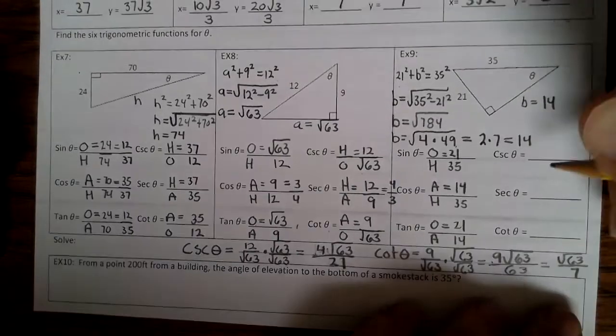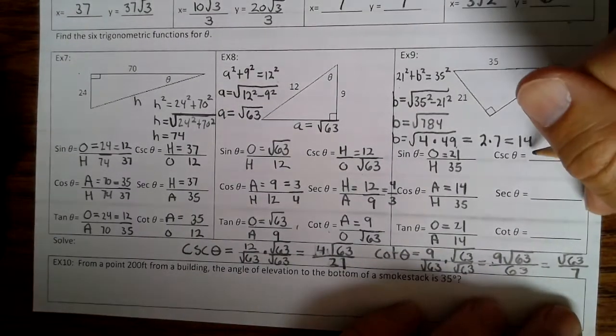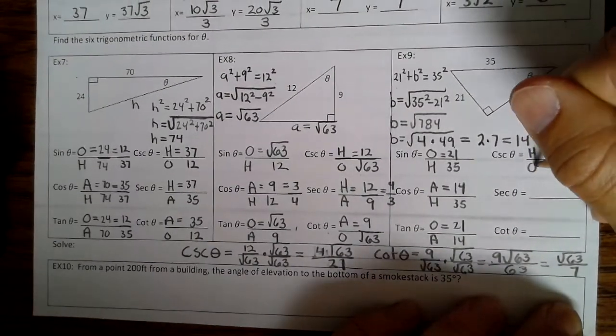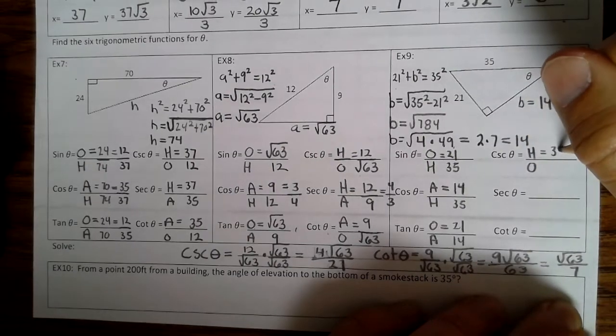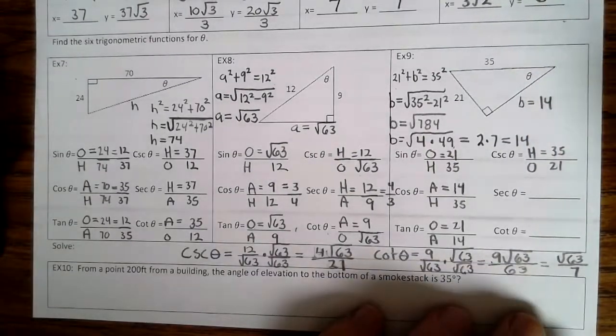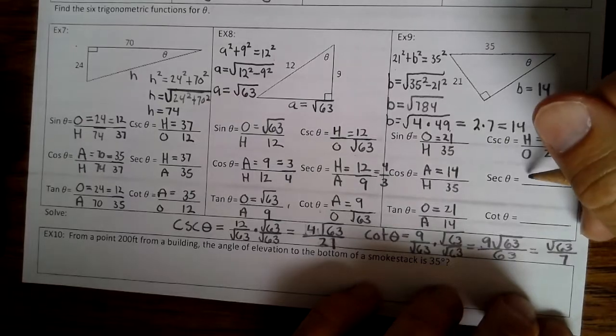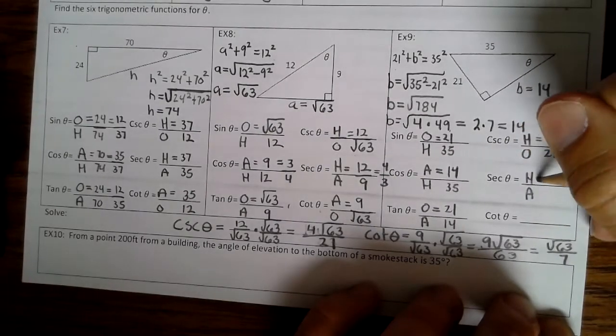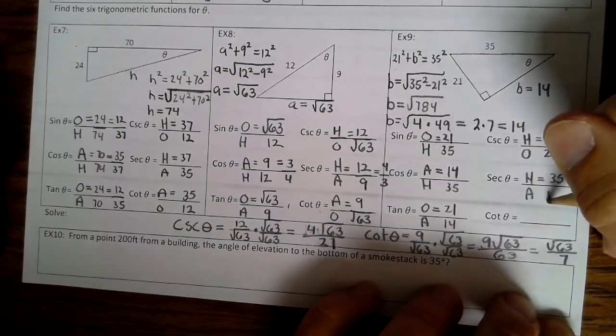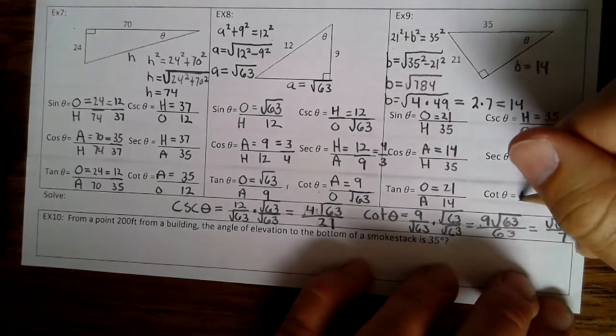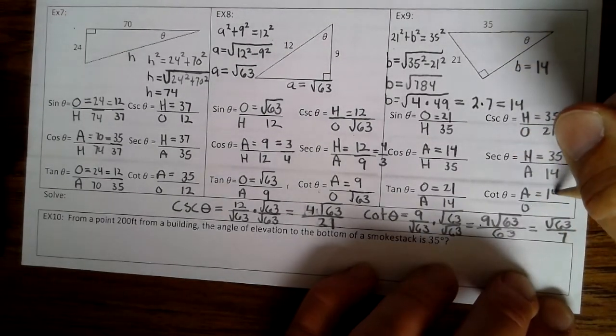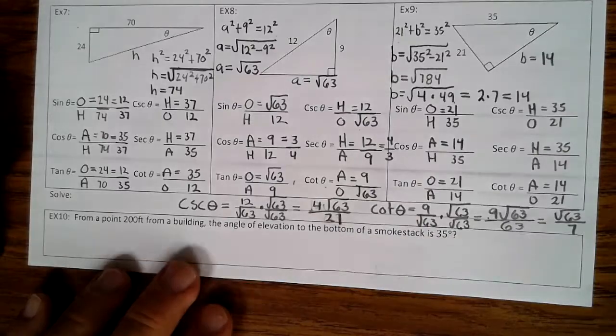All right, and then cosecant, secant, and cotangent are very simple. They just flip. So hypotenuse over opposite, which is 35 divided by 21. Secant of theta is hypotenuse divided by adjacent, which is 35 divided by 14. And cotangent is adjacent divided by opposite, which is 14 divided by 21.